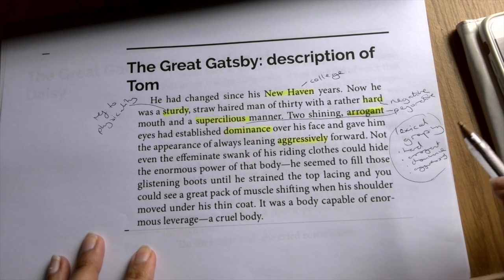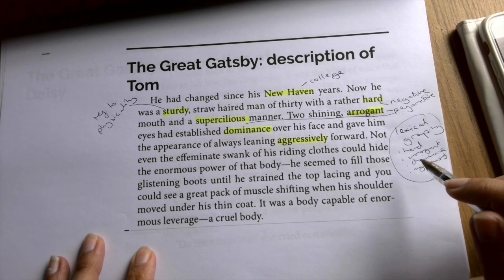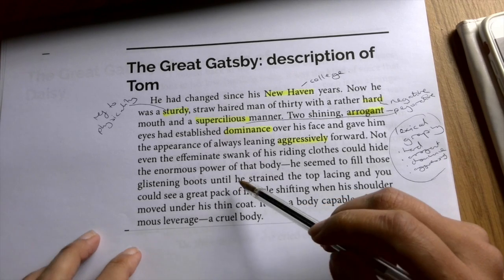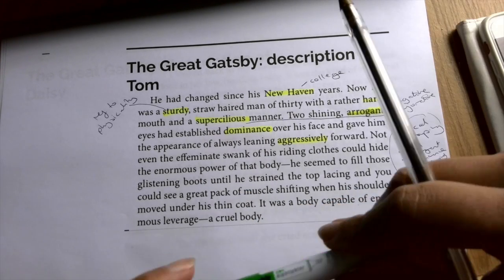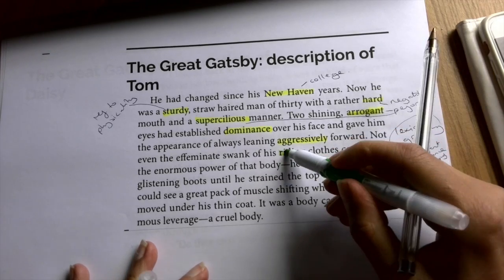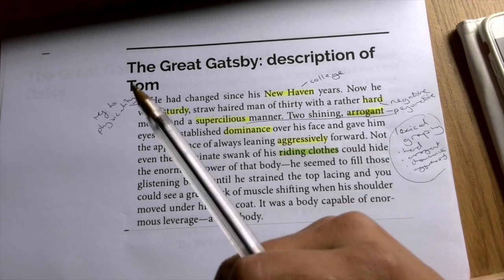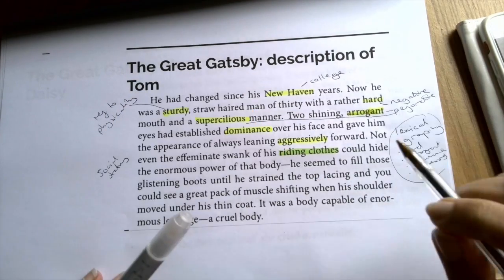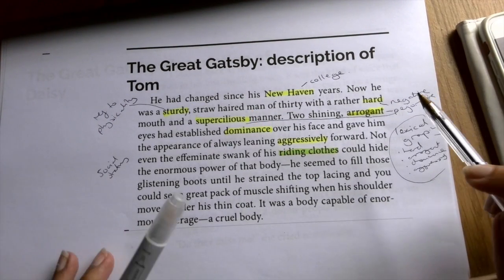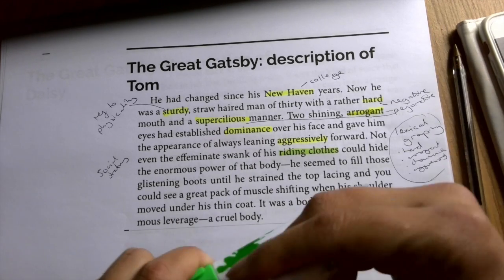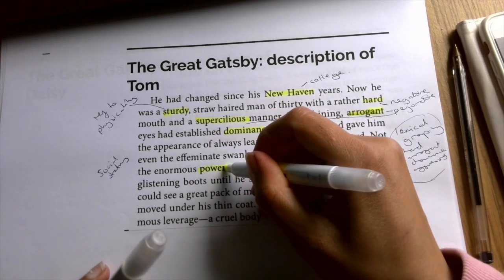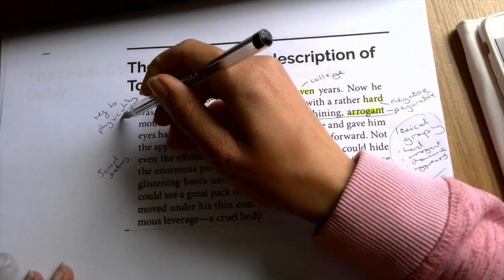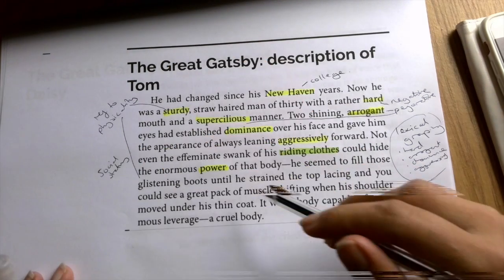and it isn't a favourable one. Not even the effeminate swank of his riding clothes could hide the enormous power of that body. Now, I just want to note here that the riding clothes is a hint of social status, because obviously only characters who are wealthy can take that kind of a hobby. And then we come back to the enormous power of that body. We come back to the idea of the physicality. So I'm linking to that idea that I've annotated already.